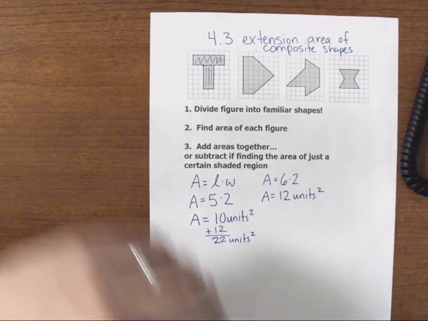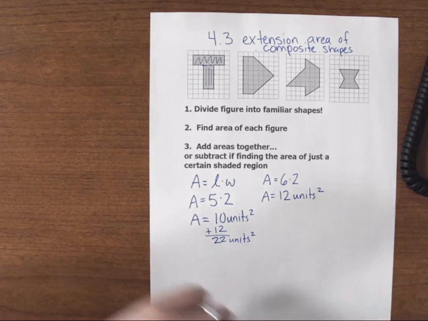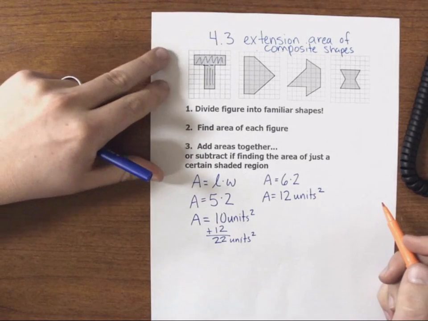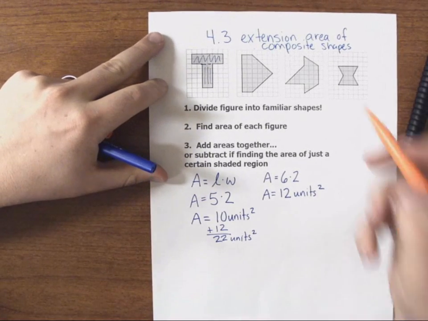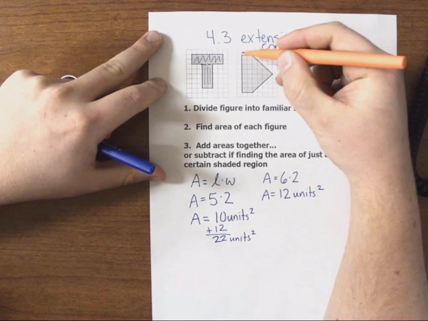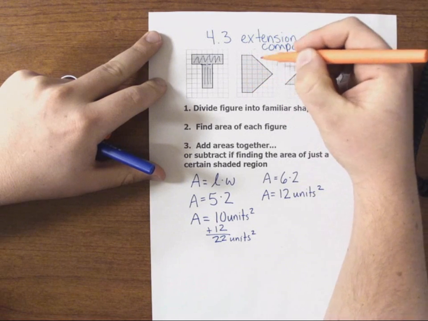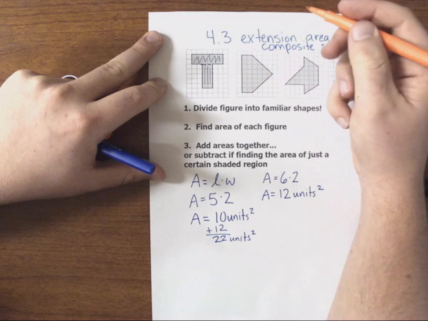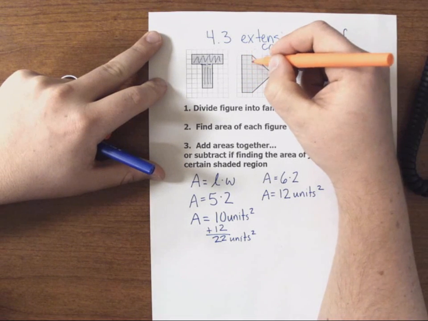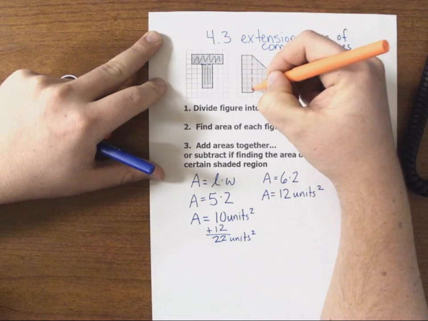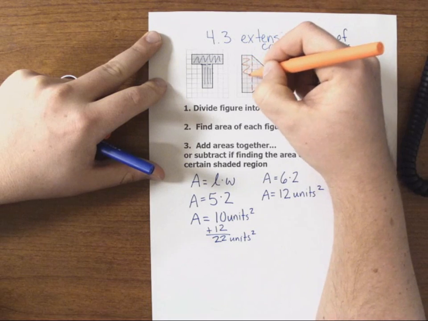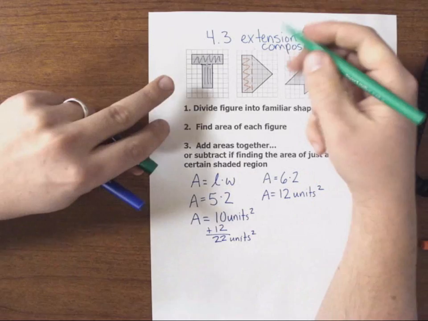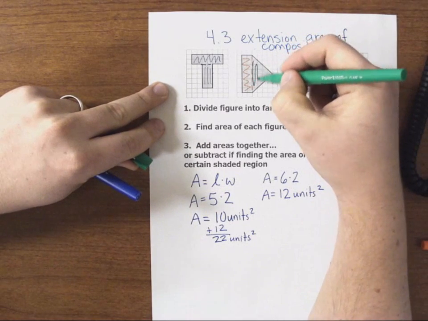So the first thing that it asks us to do, I'm going to use a different color, is to identify the different shapes within each figure. Okay, so what shapes do you see within this figure? I see a rectangle right here, and I also see a triangle right here.